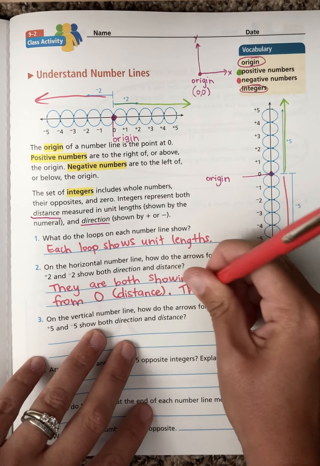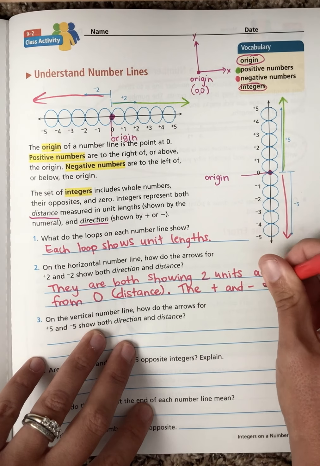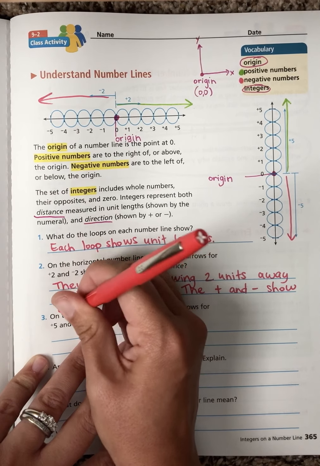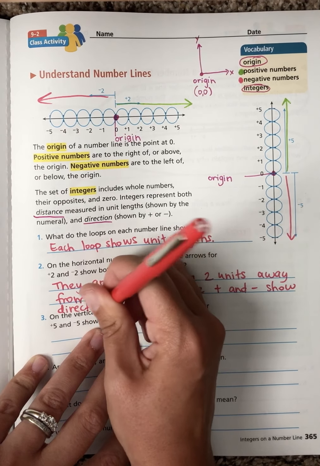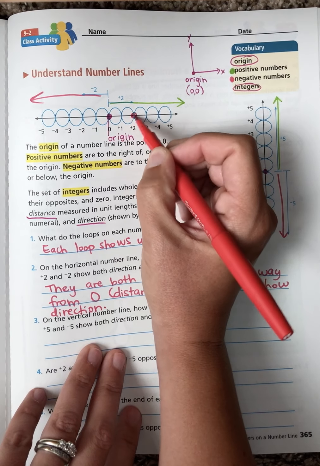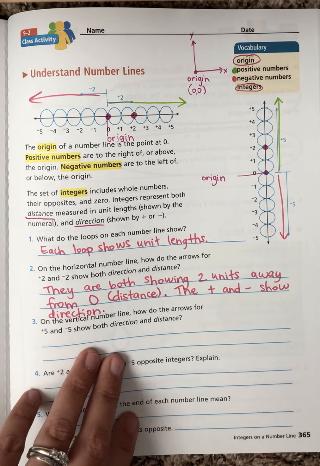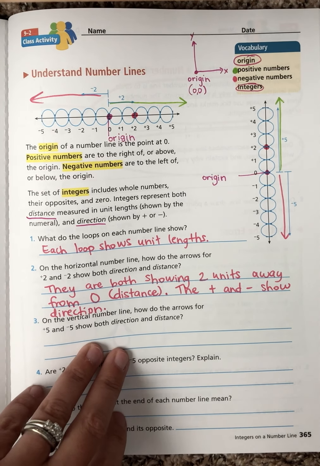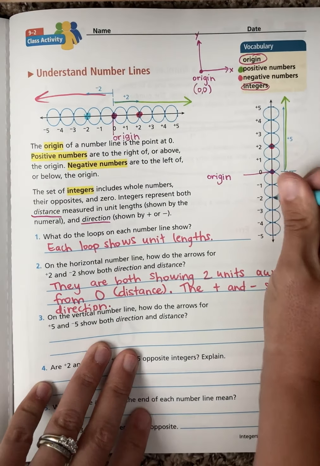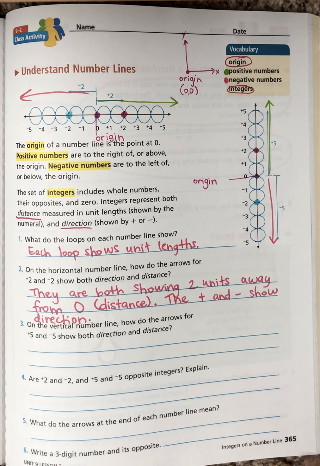And the plus and minus show the direction. So if you have the +2 or the +2, it means you're to the right, or you are above your origin. And then if you have the -2 or the -2, you are to the left, or you are below the origin.